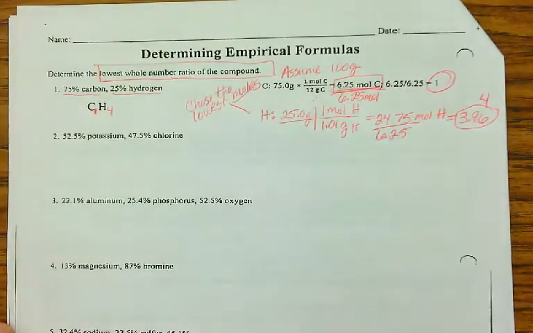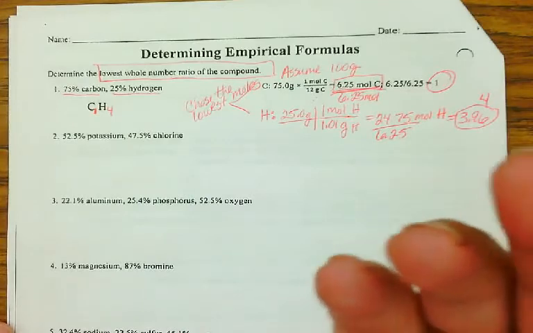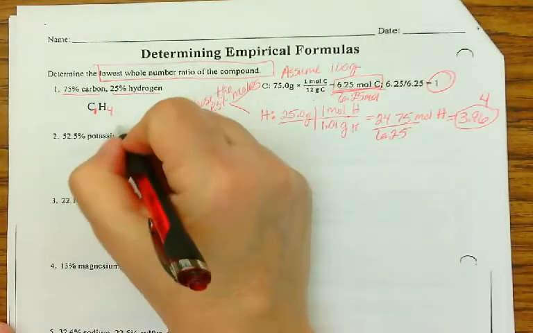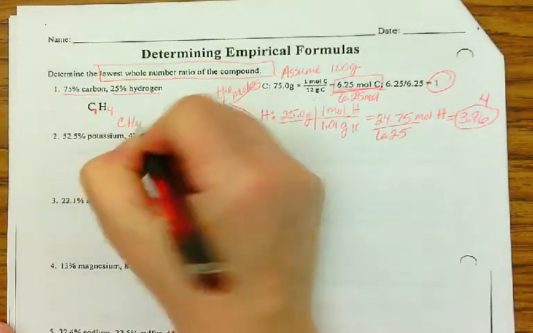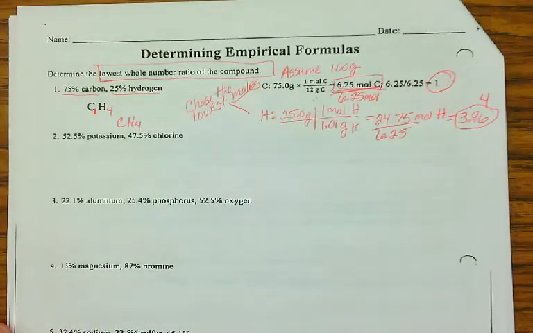But do we need to actually put the 1? No. So this formula becomes CH4, and this happens to be methane that comes out of our gas jets for our Bunsens.